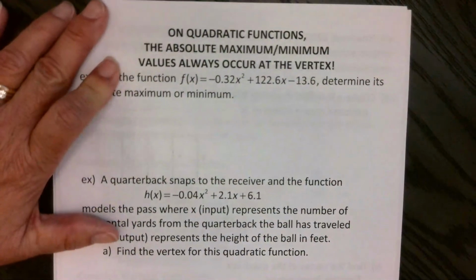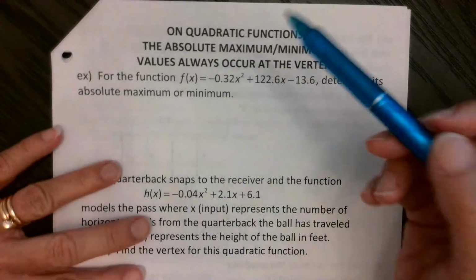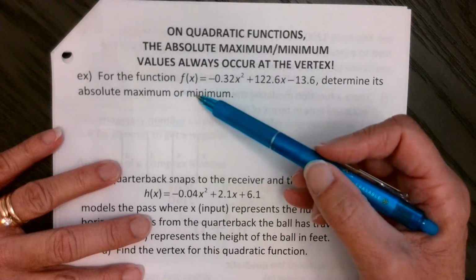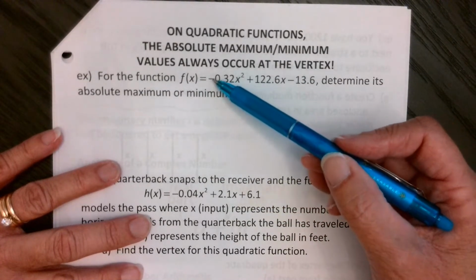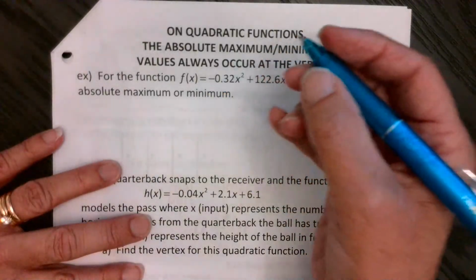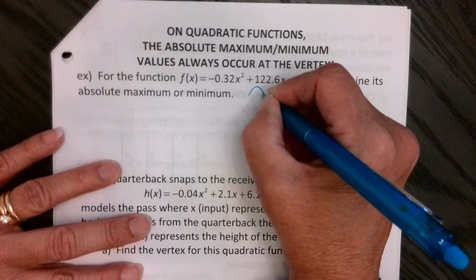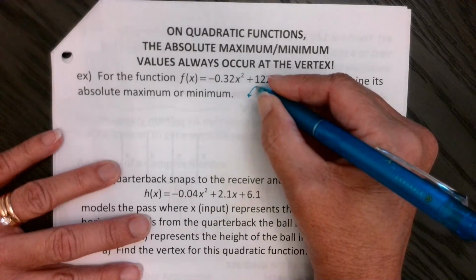On quadratic functions, the absolute maximum and minimum values occur at the vertex. So anytime you read that, you think vertex, find the vertex. So for this function, determine its absolute maximum or minimum. Well, first of all, this is my a, it's negative. So that means my parabola is going to look something like this. So that means it's going to be a maximum.